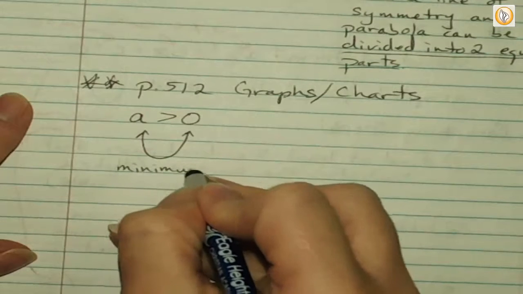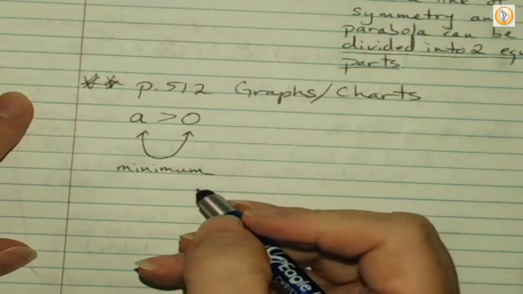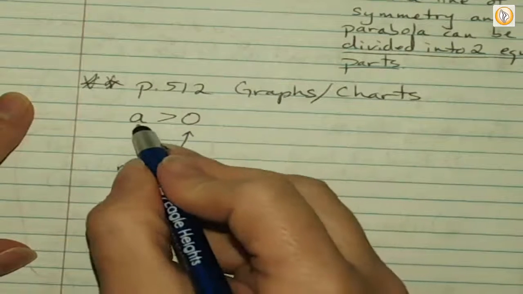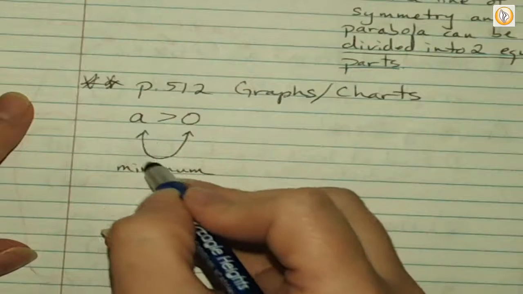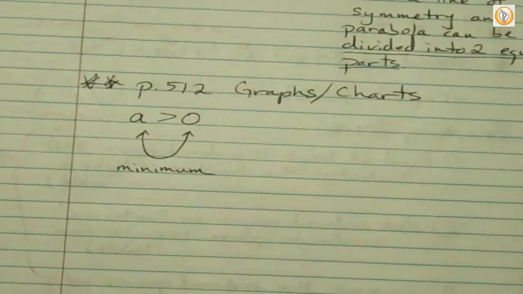Smiley face. You're going to have a minimum graph. Okay? If a is greater than 0, your parabola is going to look like this with the vertex on the bottom. You need to know that. That's why I'm telling you where to find it in your book, and we're writing it too.